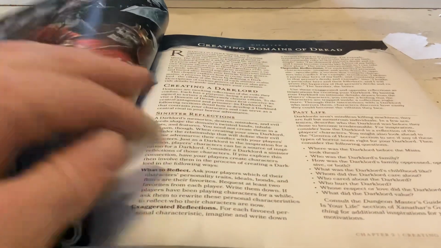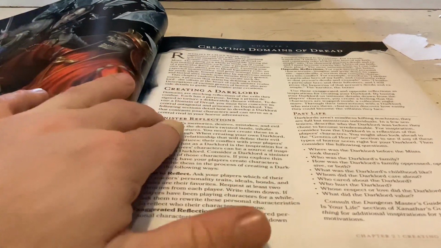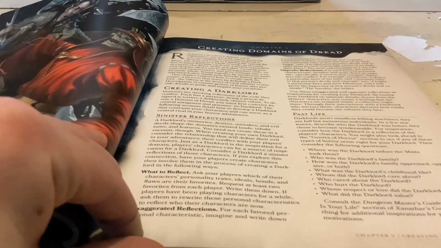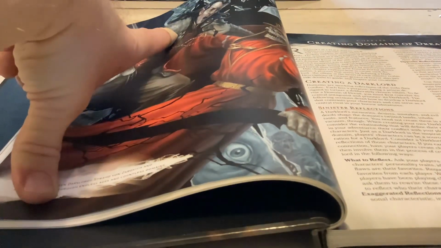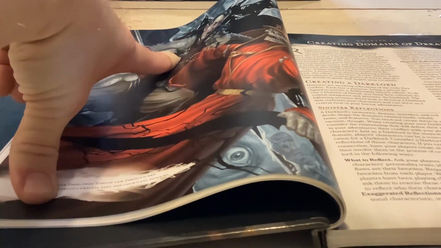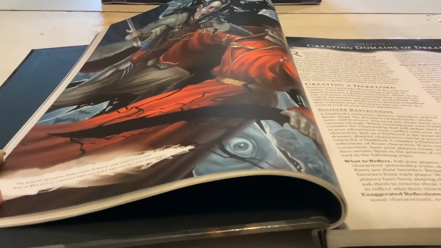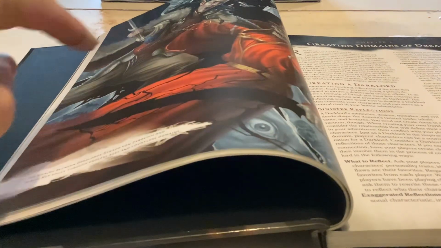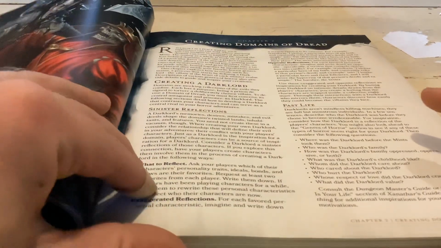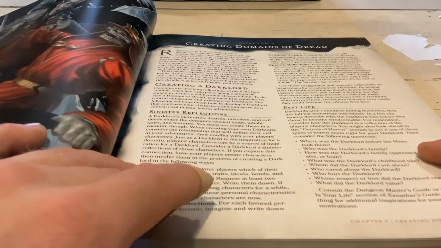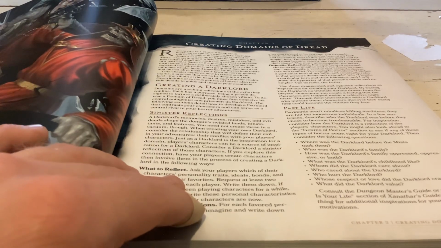So yeah, chapter 2 gets into the actual domains. Here you can see it's getting into the start of creating a Dark Lord. A Dark Lord would be like Strahd von Zarovich, the main antagonist of Curse of Strahd, and you can see his archenemy, the Lich Aslan Rex. So these two are rival Dark Lords. What this chapter does is give you the ability to create a Dark Lord who controls that particular realm of dread.